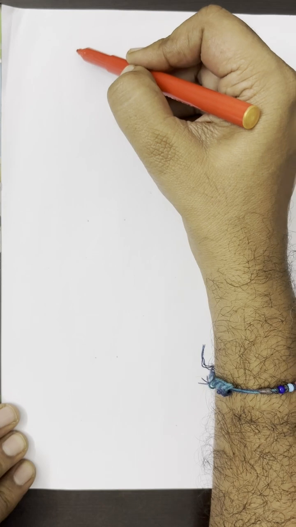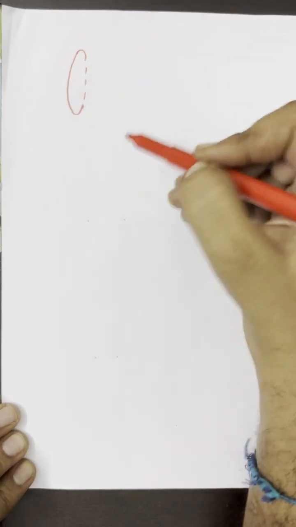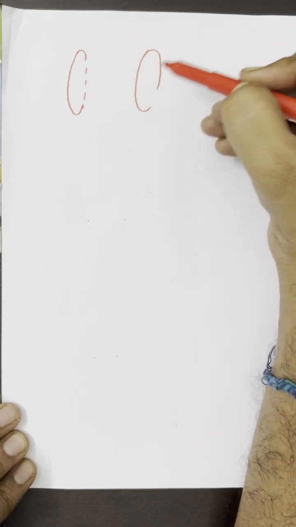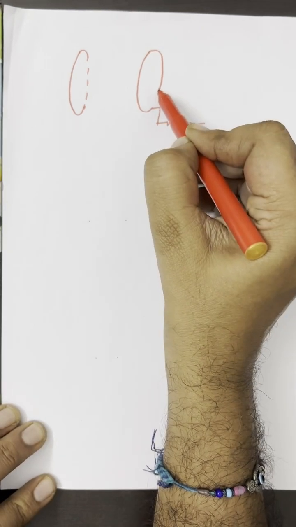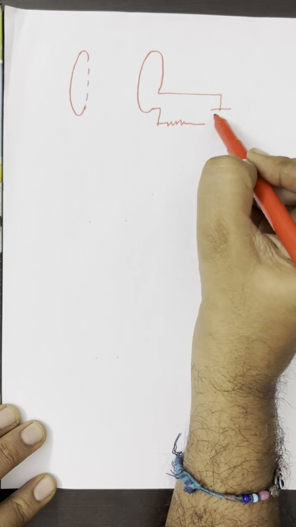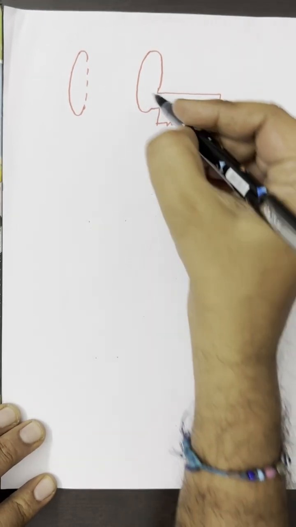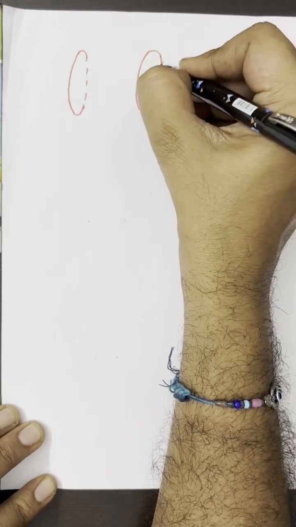Let's take one more question. Let us consider one coil and another coil here, and this coil is connected with a resistor and a battery. Say this is the front part and this is the back part. This black circled one is the back part, the rear part.